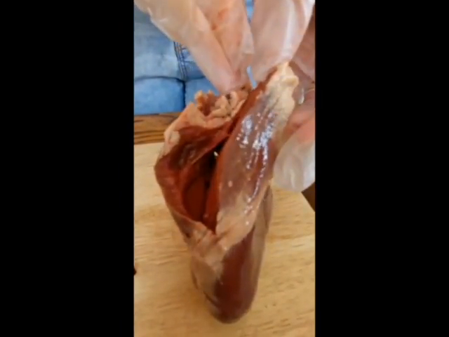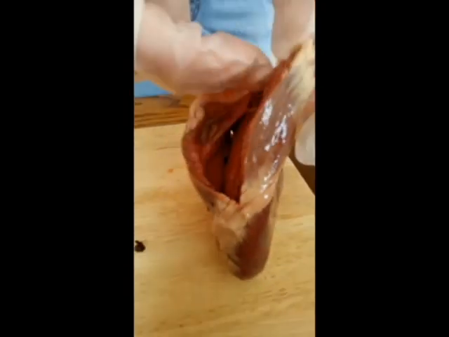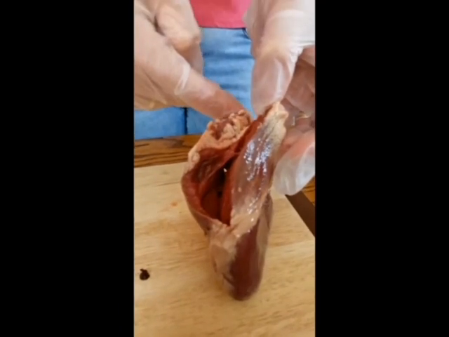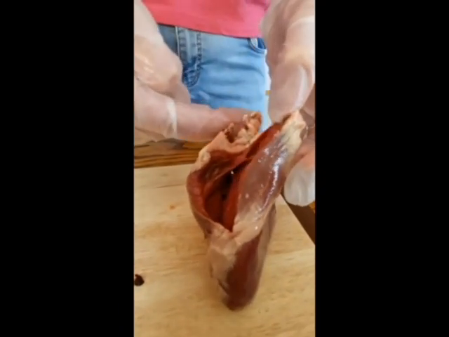This would be the right atria. Then it goes down into the right ventricle, and then the blood squeezes out and it goes up through the pulmonary artery, because arteries carry blood away from the heart, and it goes up to the lungs. So these valves are really important to stop the backward flow of the blood.